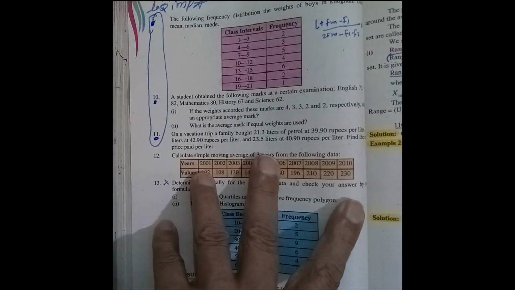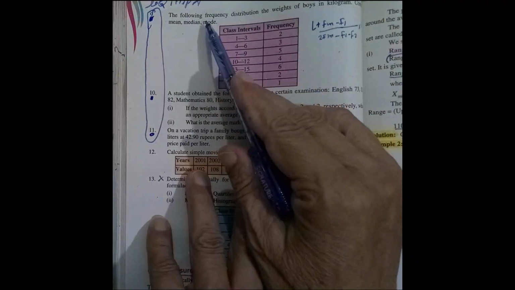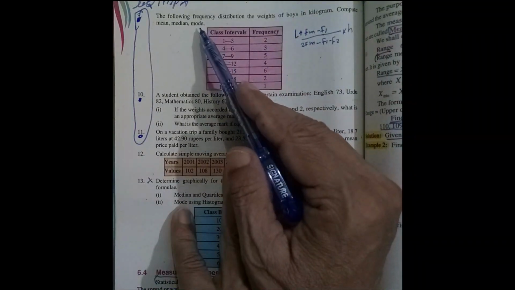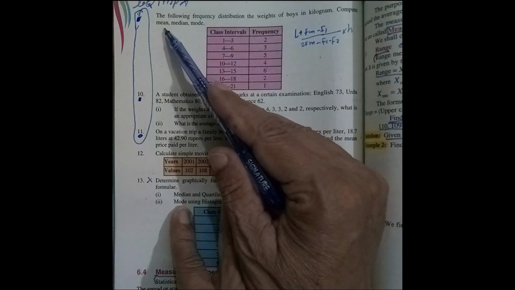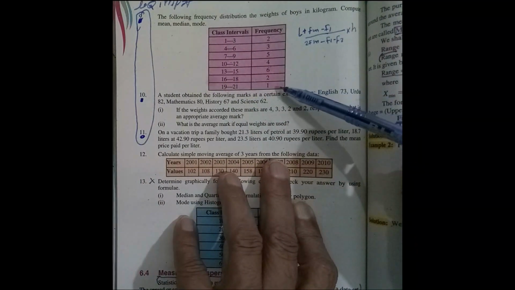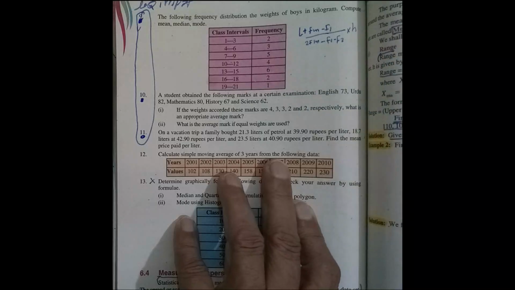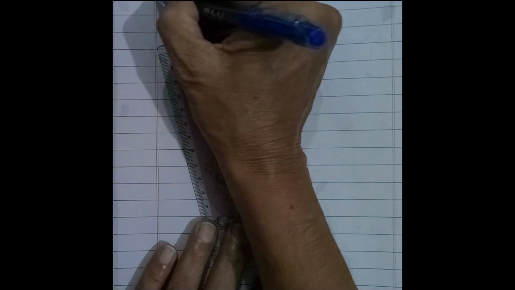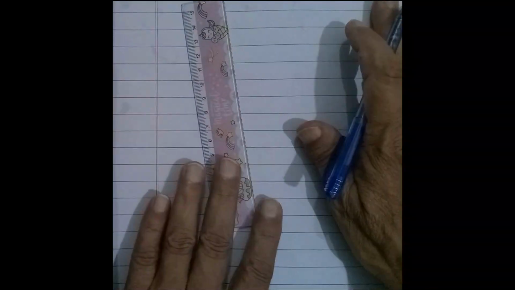We have the following frequency distribution, the weight in kilograms. Compute mean, median and mode. All the three values, mean, median and mode, are found against this frequency distribution. So we first write the frequency distribution, it is question number 9.